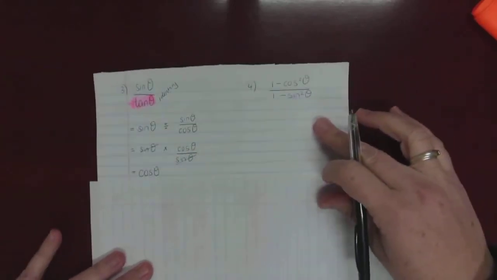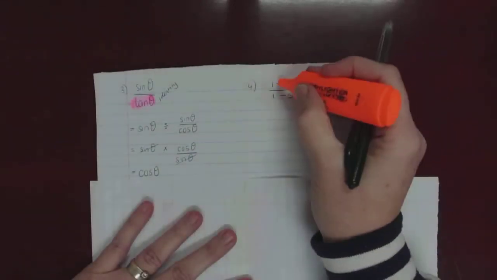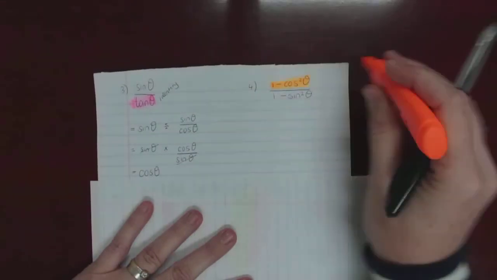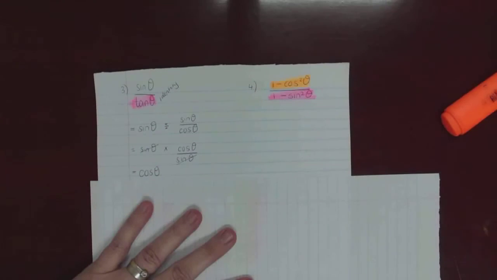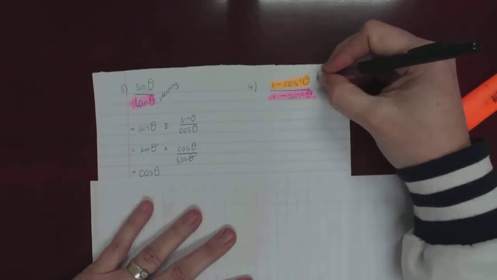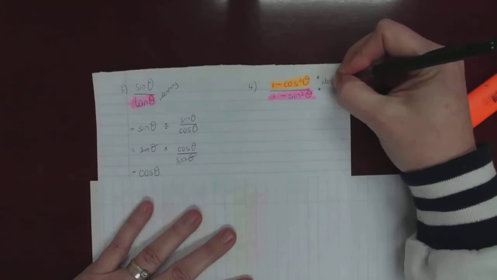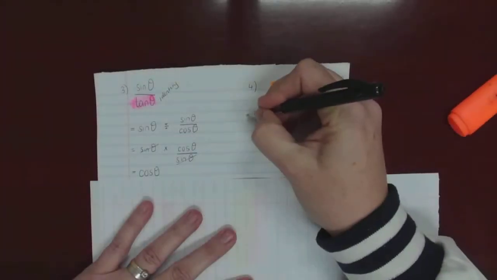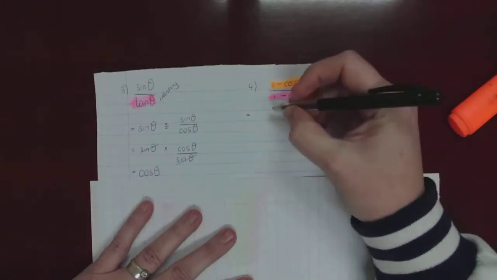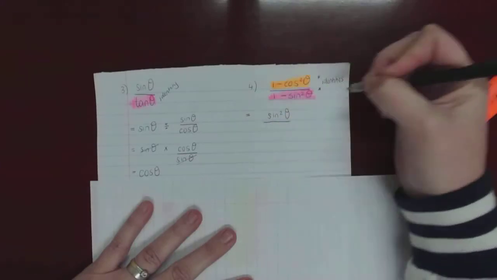If I look at example 4, I see I have 1 minus cos squared theta and I have 1 minus sine squared theta. I need to identify both to be identities. So instead of having 1 minus cos squared theta, I can write sine squared theta.